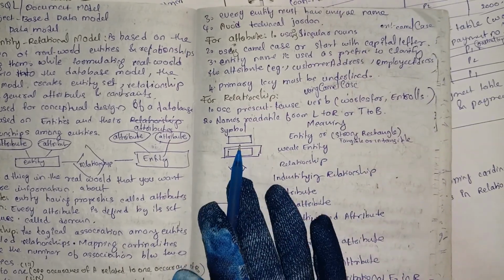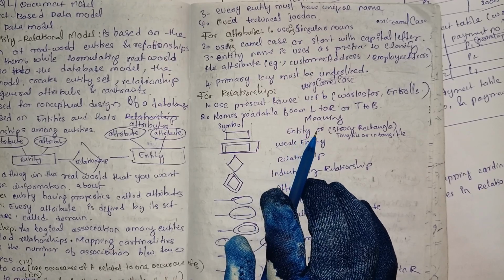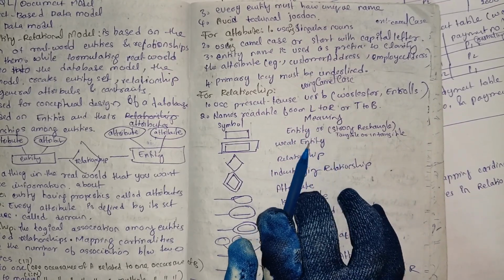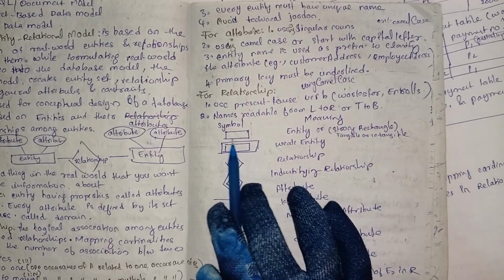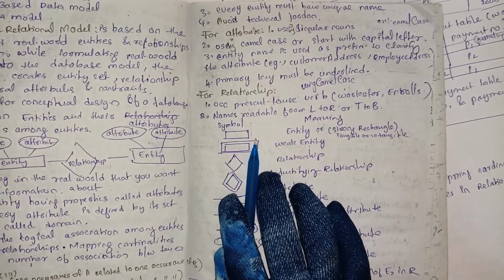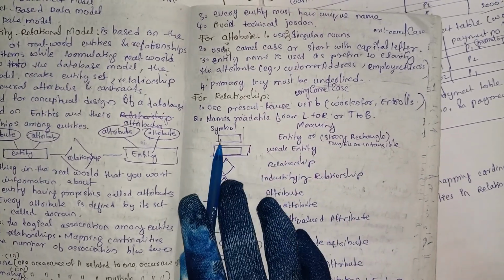Okay, so symbols and meaning. All entities except weak entity are represented by a single rectangle. Okay, and weak entity is represented by a double rectangle.